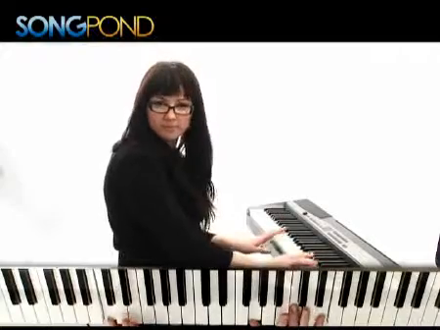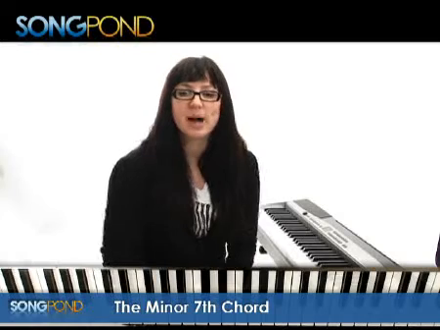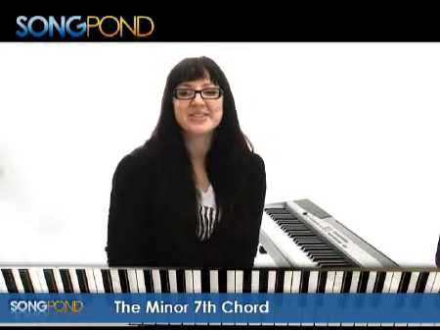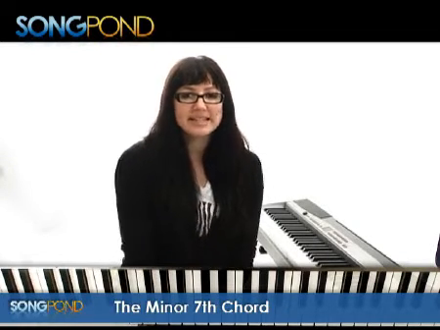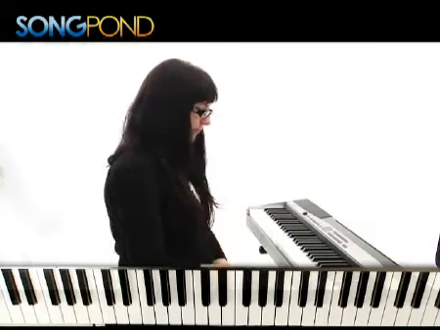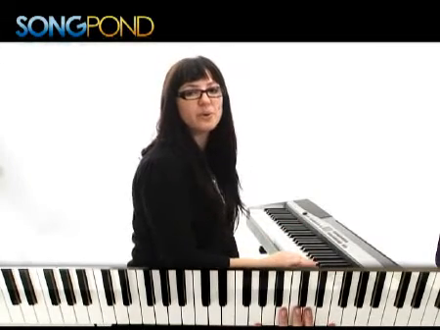So that's how a dominant 7th works. The next 7th chord we're going to learn is the minor 7th chord. Minor 7th chords are easy once you understand dominant 7th chords. Basically, a minor 7th chord is a dominant 7th chord, but with the addition of a flattened third note. So, to get a minor 7th chord, take the major 7th chord.